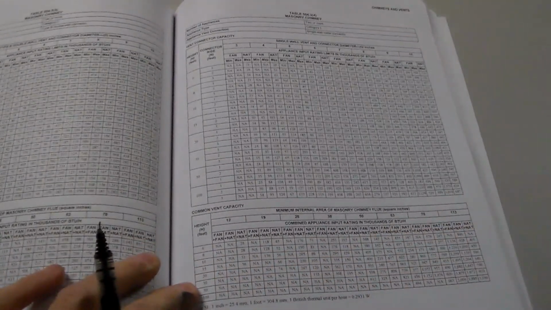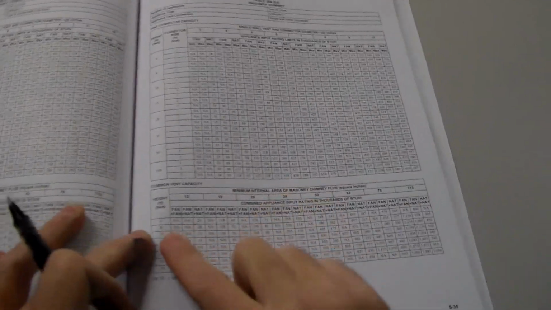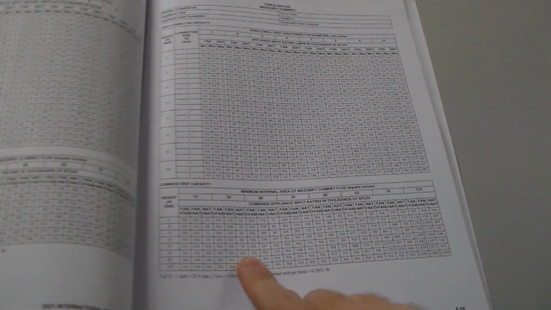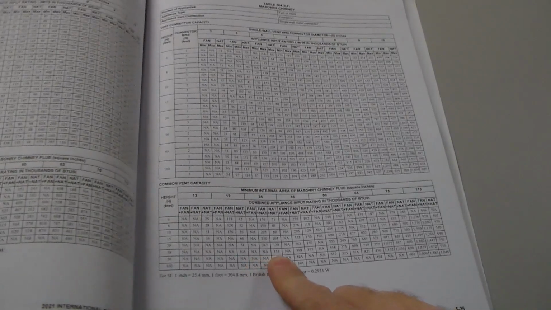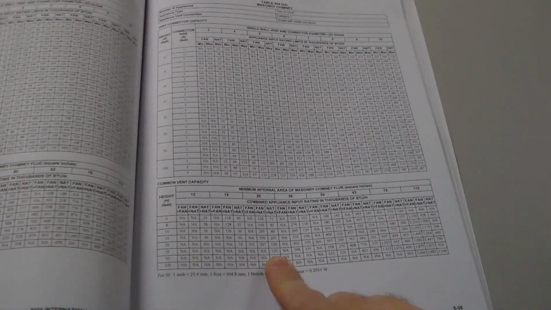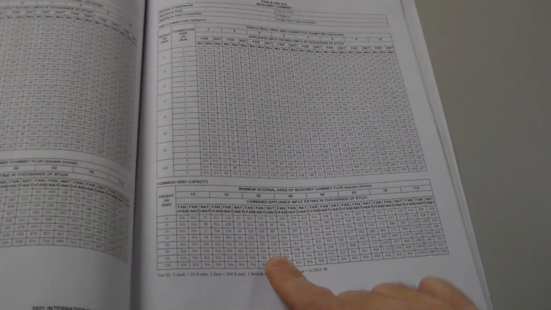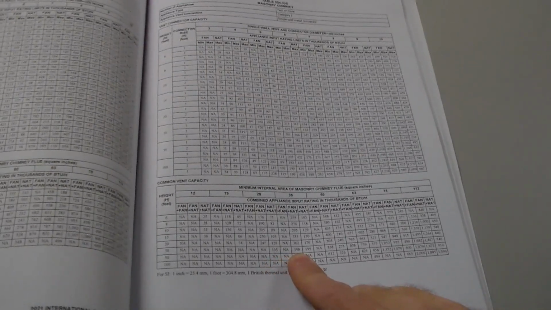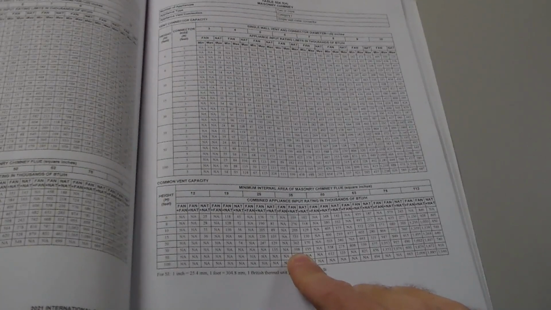So we come down to the bottom, we got 30-foot height, and then we want to come across until we get a fan plus nat that's bigger than 160. The first one we get that's not NA is nat plus nat. So I need a fan plus nat. There it is. 398. That's more than 160, so that works.